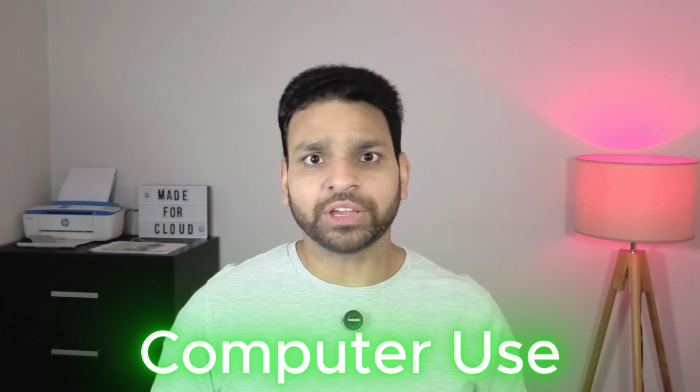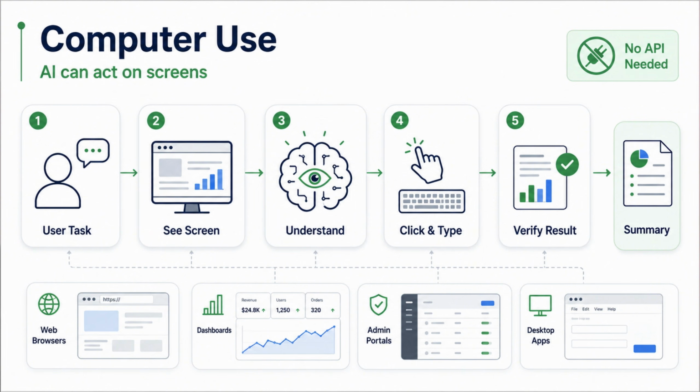Now, we are also seeing another related direction called computer use, where the AI can interact with computers more like a human user by looking at the screen, understanding what is visible, moving the cursor, checking the buttons, and typing text.